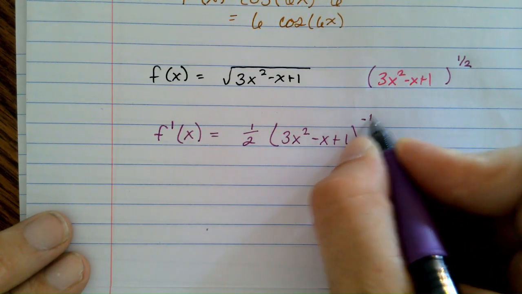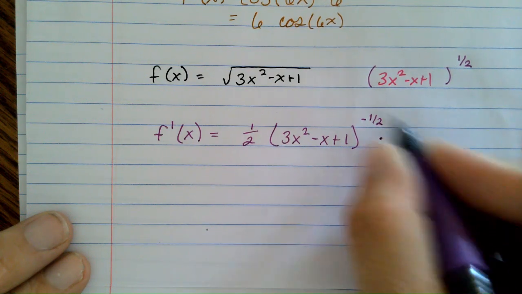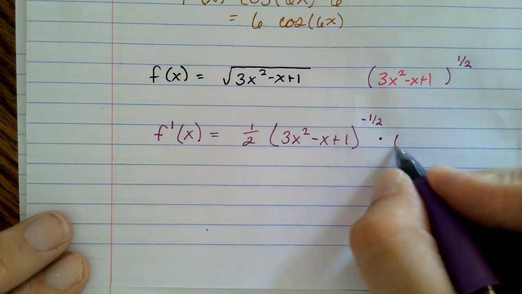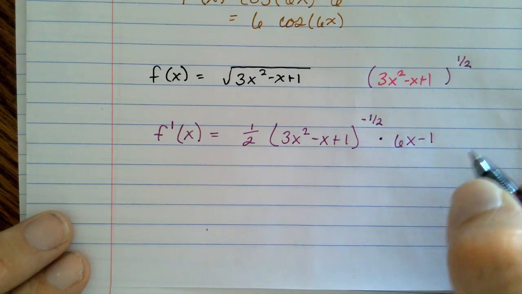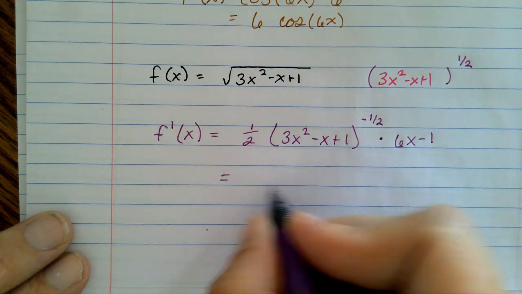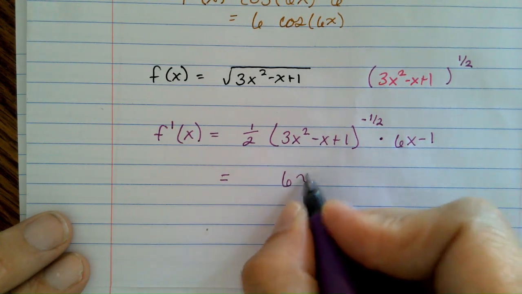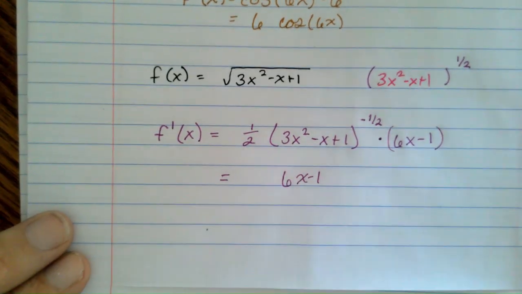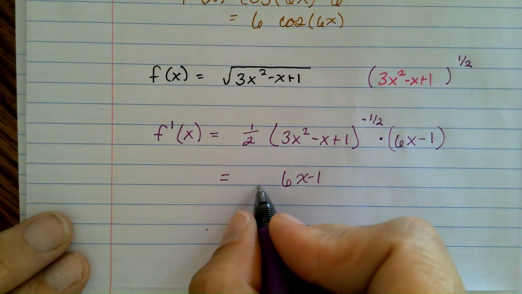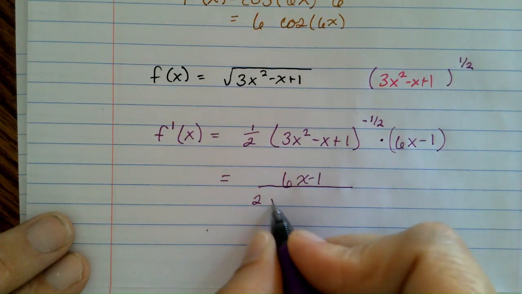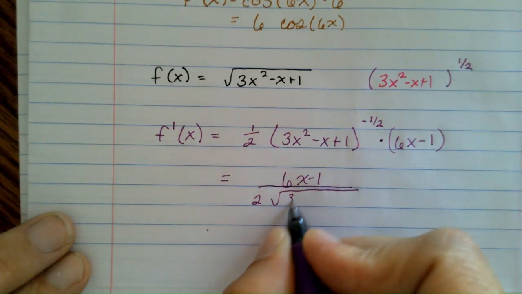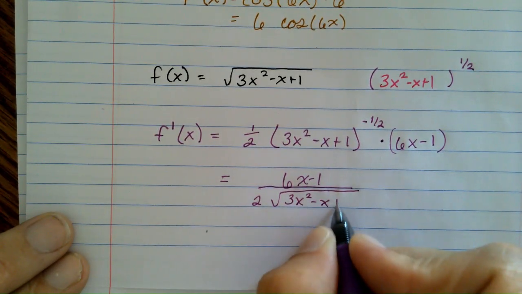And now subtract 1. And we're going to multiply it by the derivative of the inside, which is 6x minus 1. So I'm going to rewrite that a little bit prettier. 6x minus 1 would be the quantity in the numerator. And we'd have 3x squared minus x plus 1.